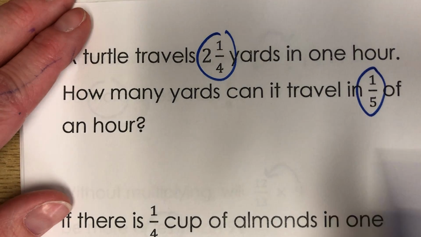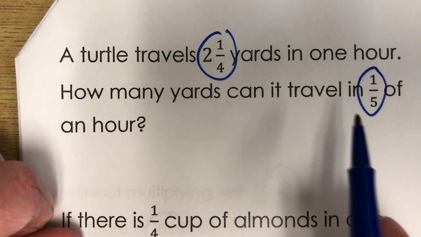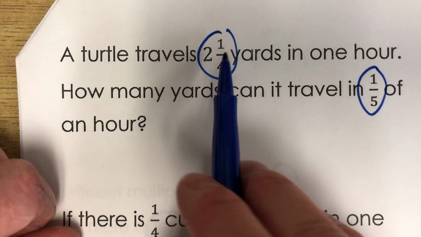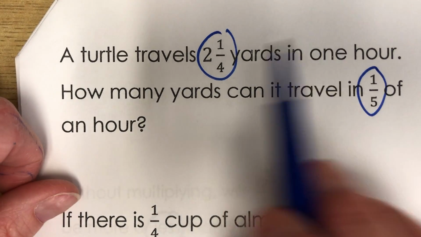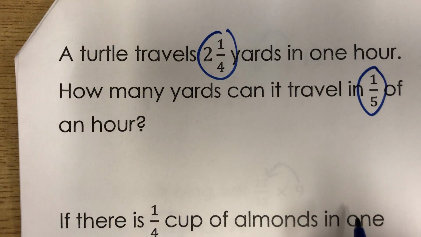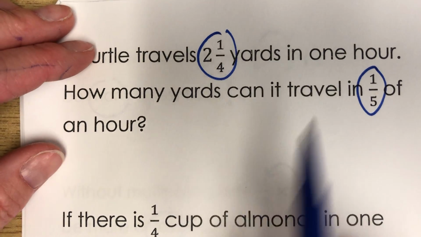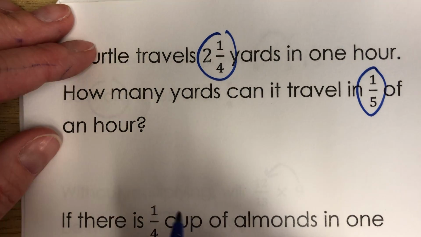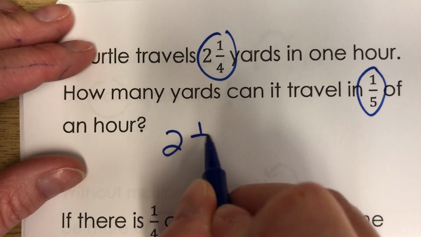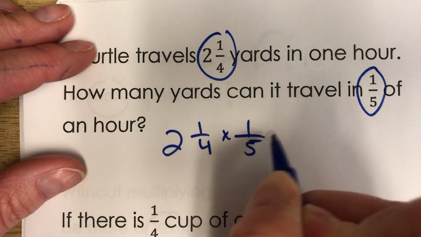So again, if you replace these with whole numbers, you would know, oh, I'm supposed to multiply. If I said a turtle travels 2 yards in 1 hour, how far does it go in 10 hours? Wouldn't you just do 2 times 10? Yes. So we have to multiply. That's the operation you want to use. I could not get that word out. So we're going to do 2 1/4 times 1/5.